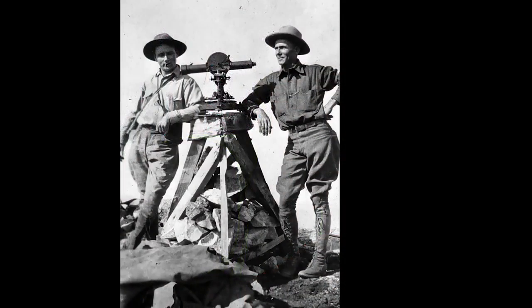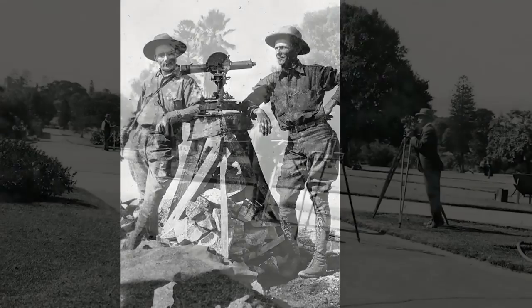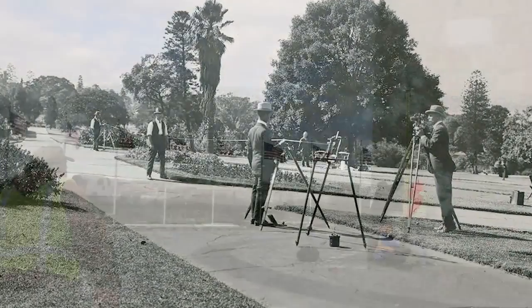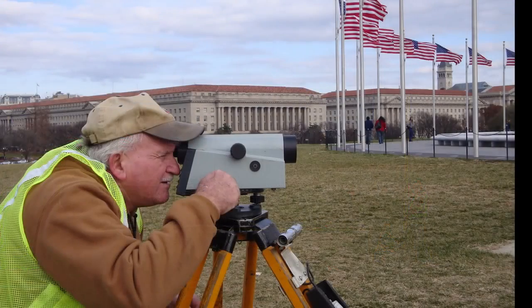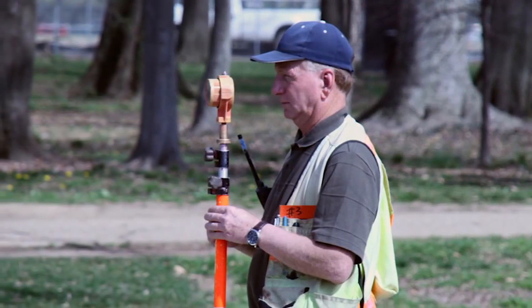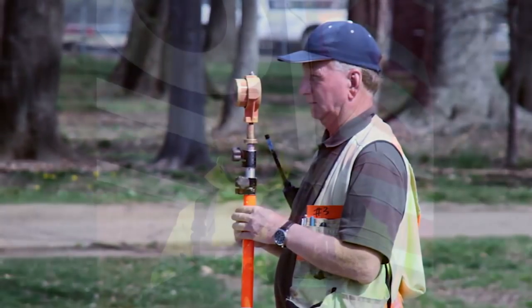The tools for accurate elevation measurement have also remained fairly consistent over the years, with the use of level rods and a sighting instrument to measure the height differences between 2 points. Today, a laser may replace the use of a telescope, but the approach remains the same.